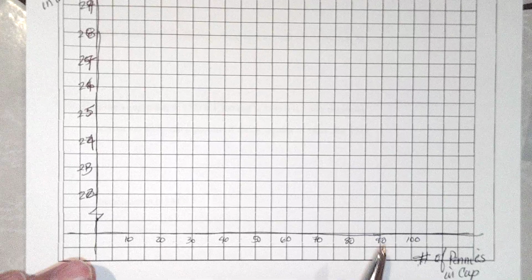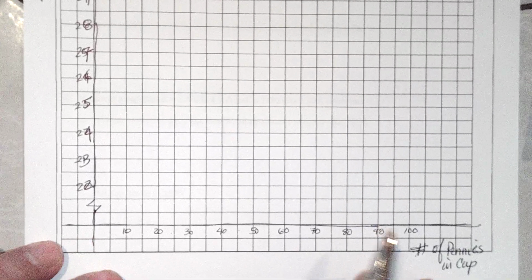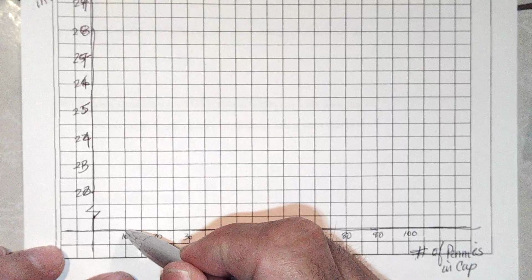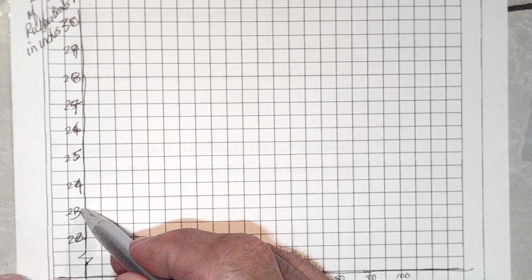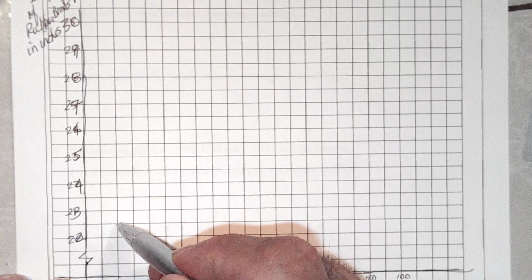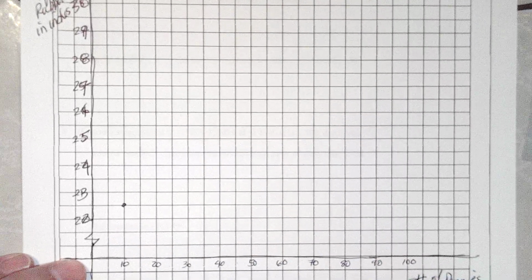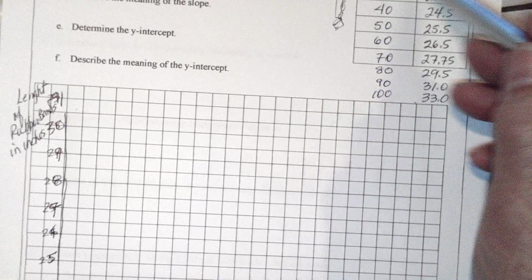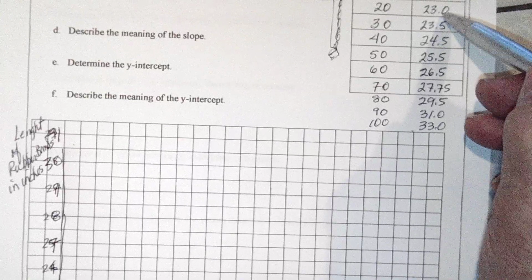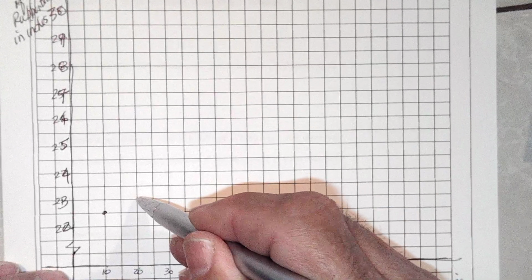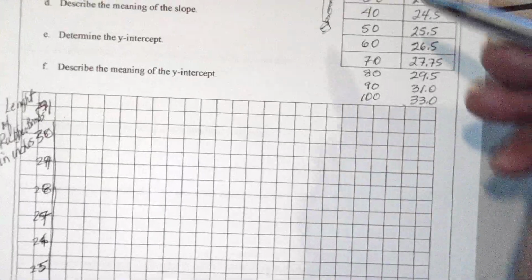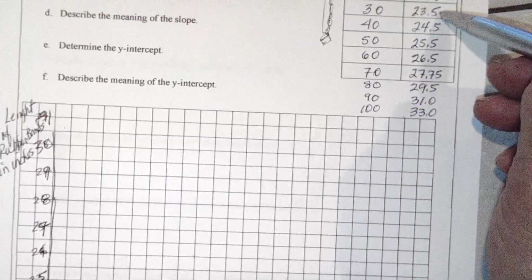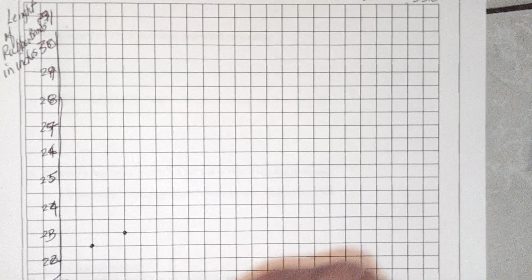Now I should be able to get almost everything on there. So first one, 10, 22.5. Then 20, 23. Then 30, 23.5.